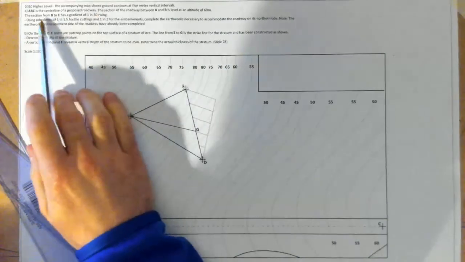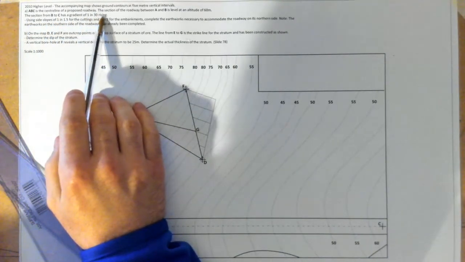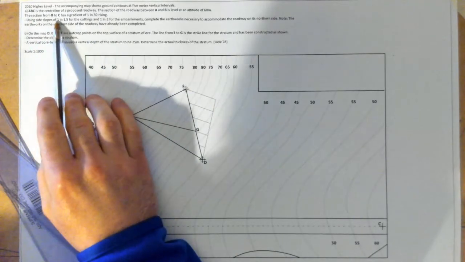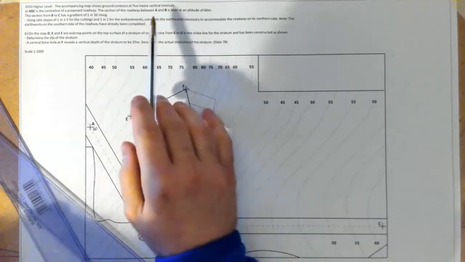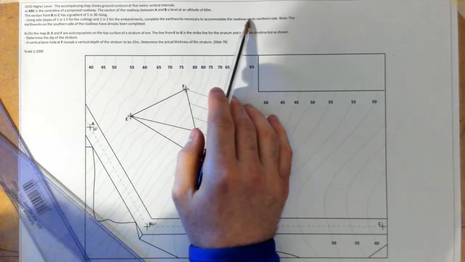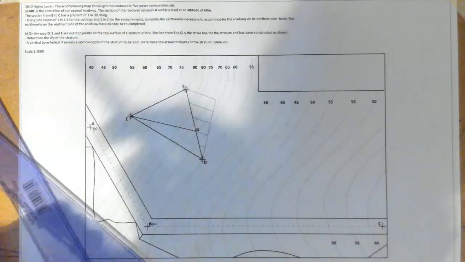And after that it says the section from B to C has a gradient of 1:30 rising. Using side slopes of 1:1.5 for cuts and 1:2 for embankments or fills, complete the earthworks necessary to accommodate the roadway on its northern side. Note, the earthworks on the southern side of the roadway have already been completed for you.